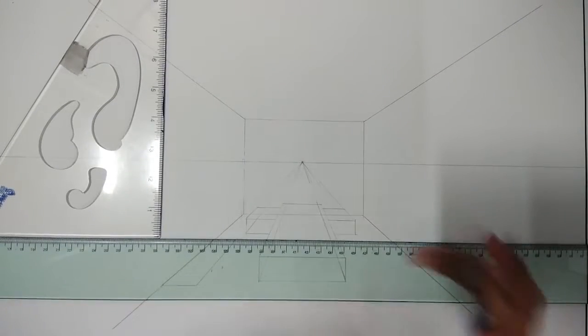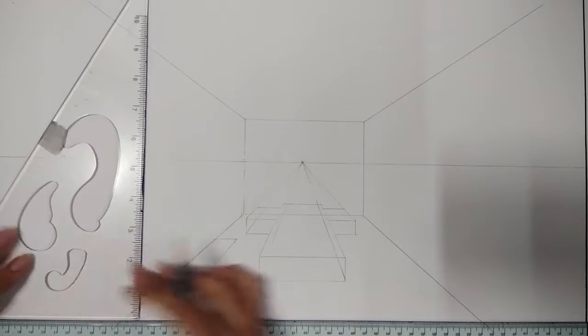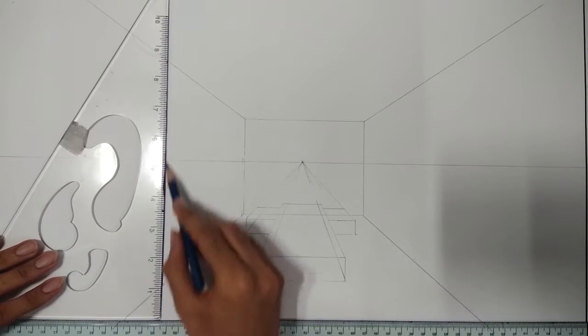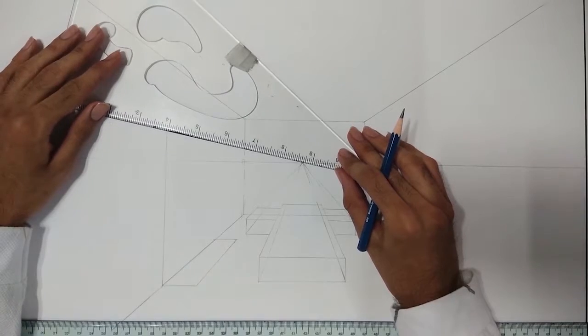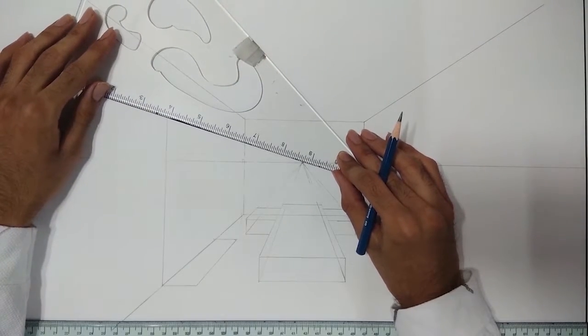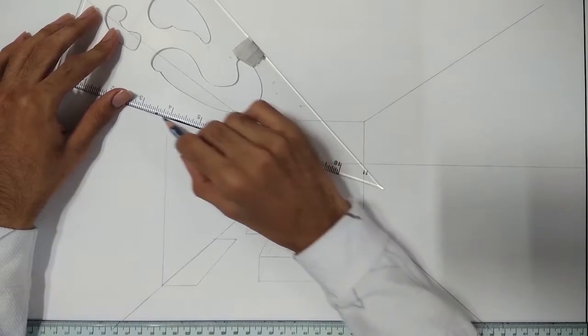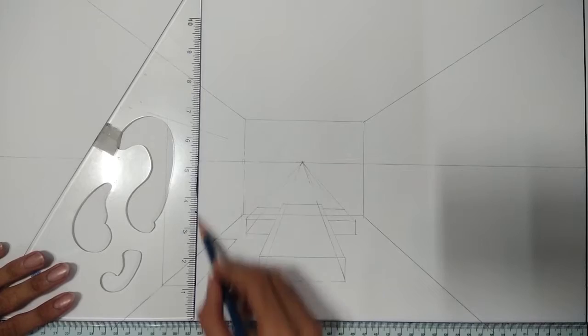Then diagonal line and then close it with horizontal line. Now let's mark the height by drawing vertical line and then closing it with diagonal line. Draw another.